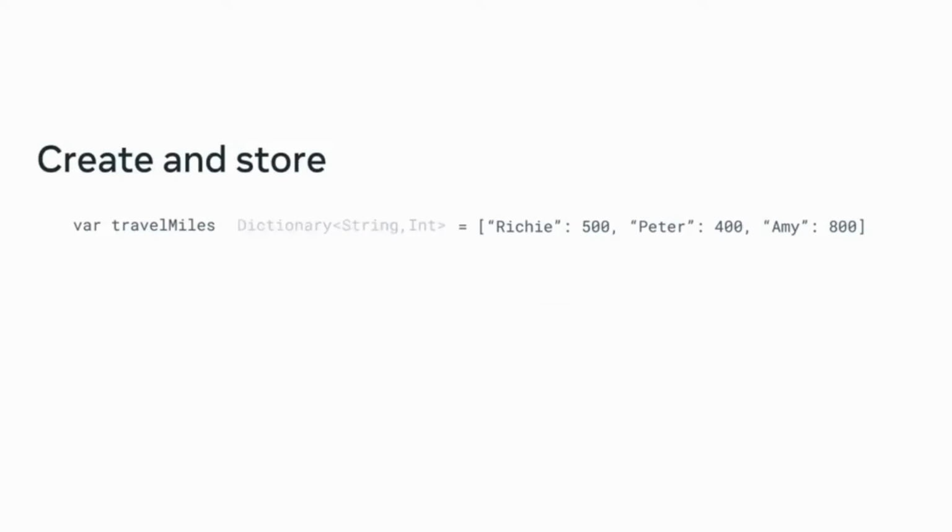But, as mentioned before, if the types of key and value are inferred, there is no need to specify them. You do not have to include the part where the data types are specified. So, you just write var travel miles dictionary, the types and the key-value pairs.